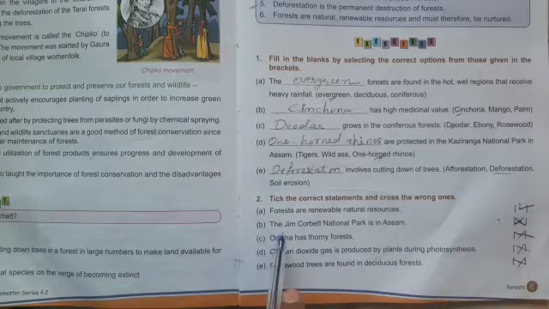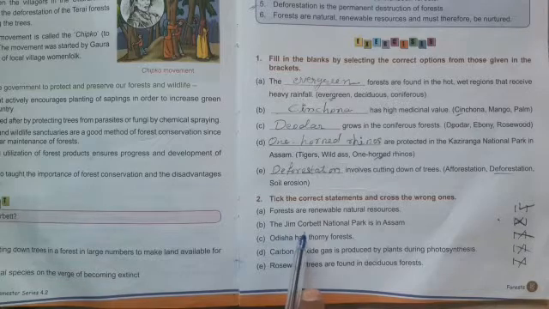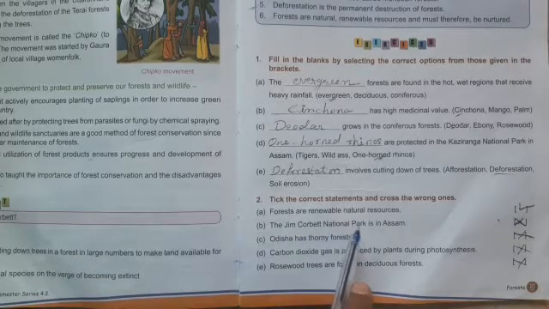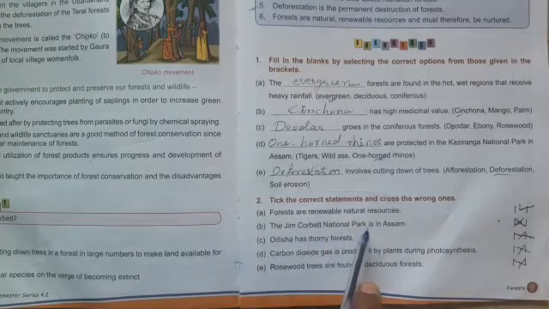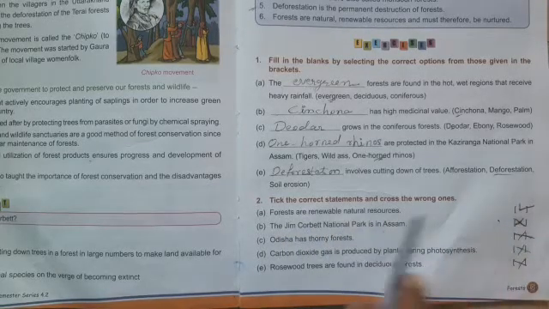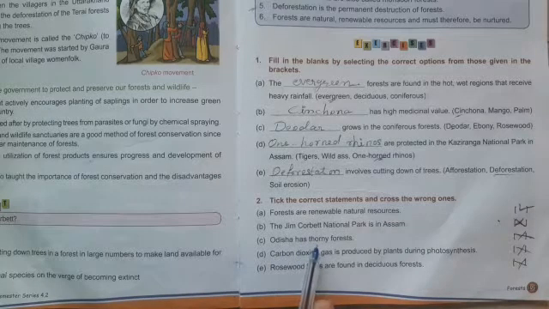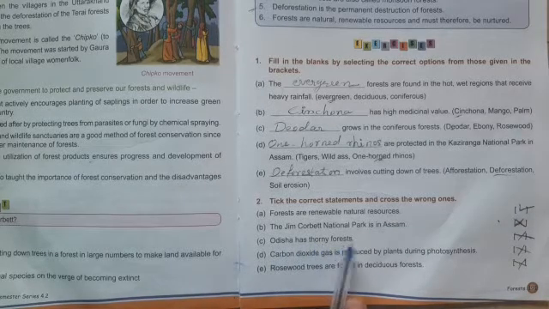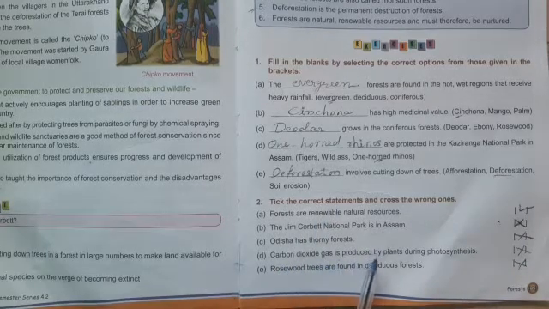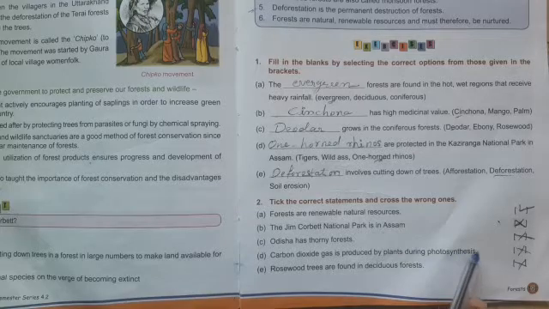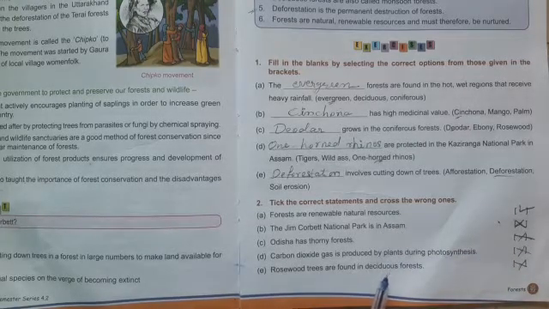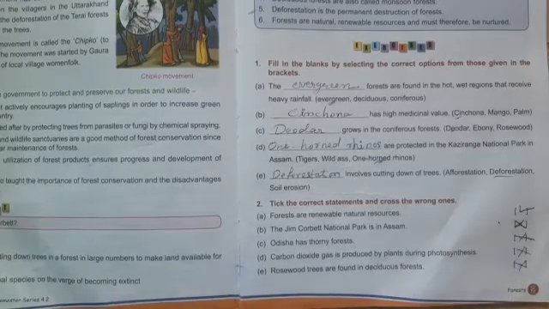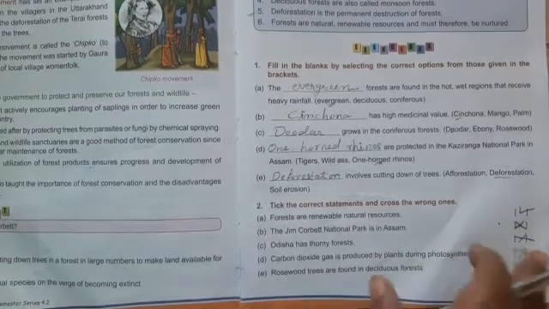B. The Jim Corbett National Park is in Assam. Wrong. Odisha has thorny forest. Wrong. Carbon dioxide gas is produced by the plants during photosynthesis. Wrong. Rosewood trees are found in deciduous forest. Wrong. Okay kids, next, turn the page.